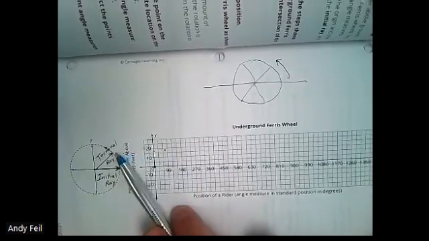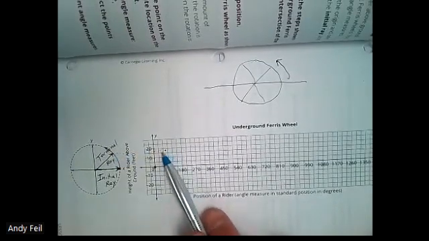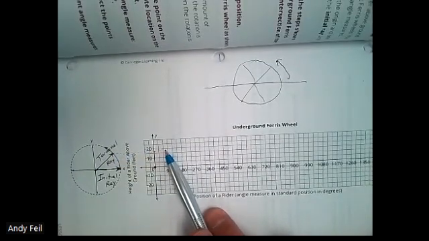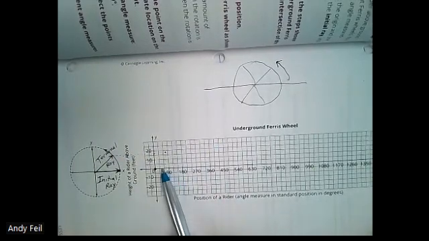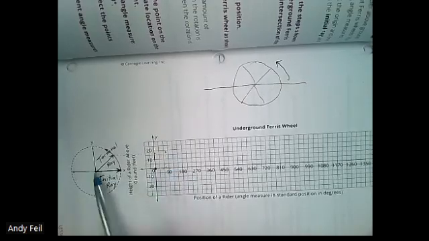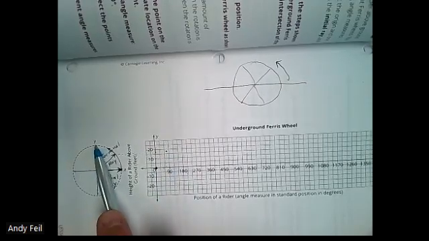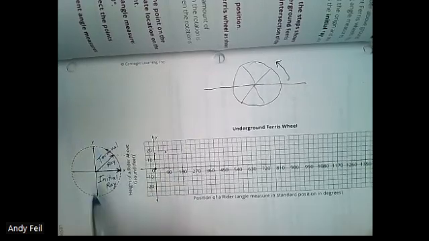So if you're right here on the Ferris wheel, you're going to be right here. What about when you get all the way over to 90 degrees? Oh, I put that in the wrong spot, didn't I? I have it a little too far over. Anyway, let's do an easy one like 90. When you get to 90 degrees, how high up are you? How high is this?